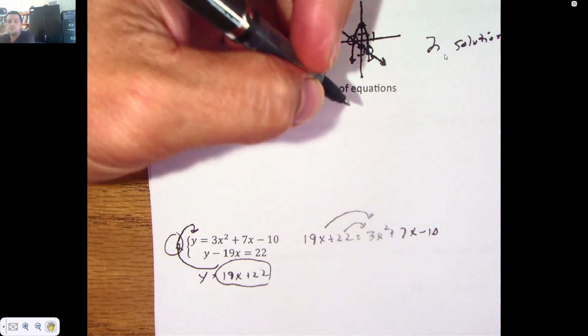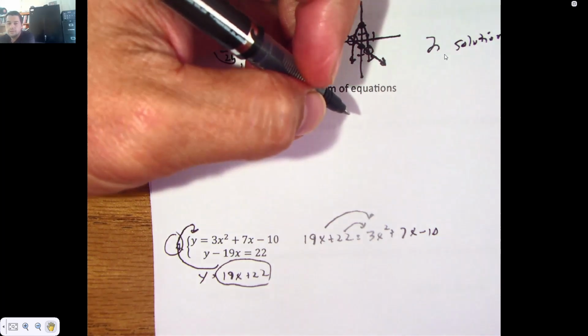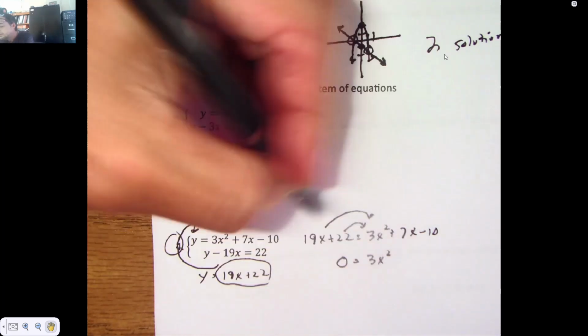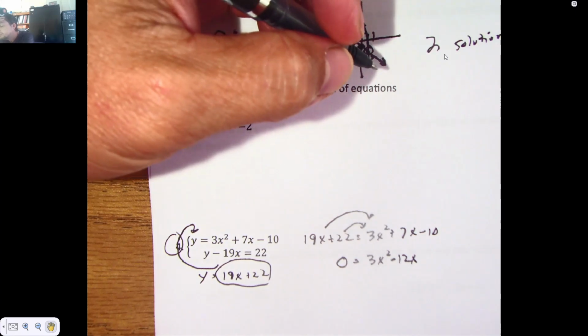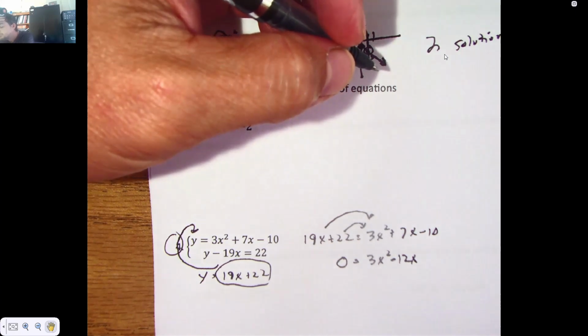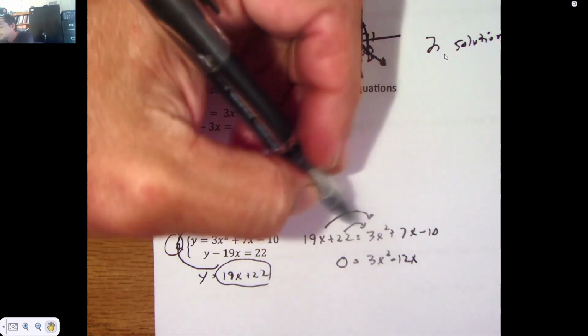19x plus 22 is 3x squared plus 7x minus 10. I'm going to shift everything right because I want to use a zero product property. I am shifting right so I can use the zero product property. 7x minus 19x is negative 12x. I know that throws some kids off that I don't show that, but I'm not supposed to show that. Negative 10 minus 22 is negative 32.